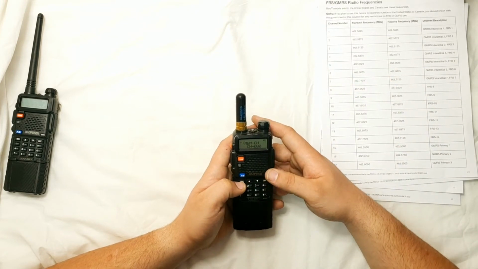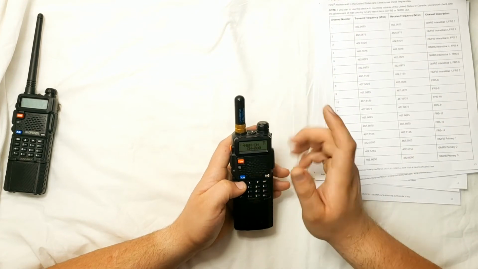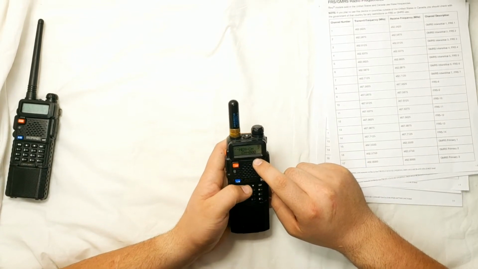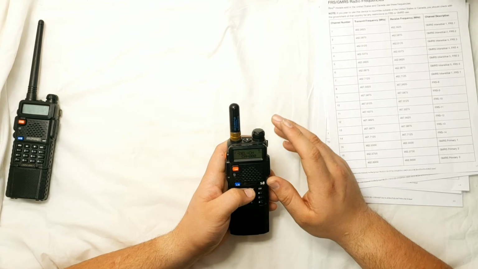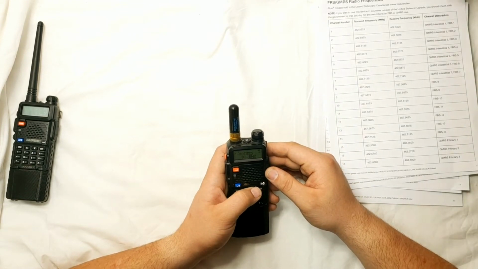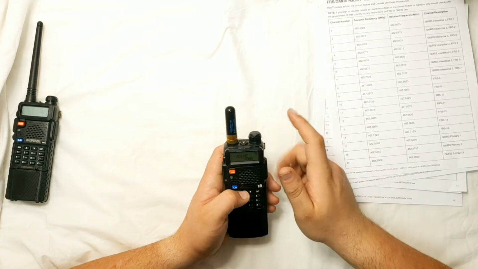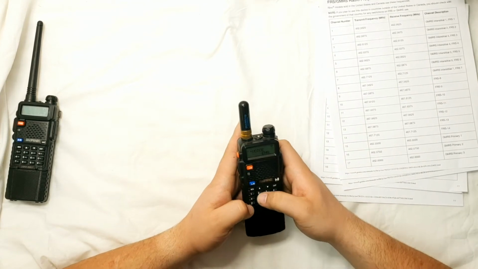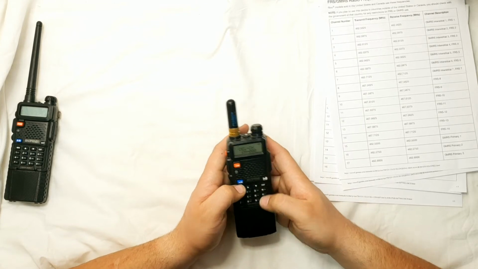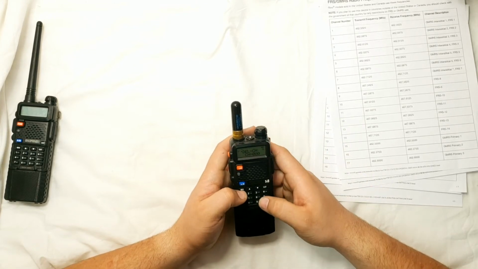You click the menu button. That will open up the menu screen. The menu items we're generally going to be using are 27 and 28. We're going to be using those a lot. And then we will actually be using menu items 11, 13, 27, and 28 is what we're looking for here. So I'm going to go straight to 28. You can type it in like that. And I'm just going to show you how to program one channel here.